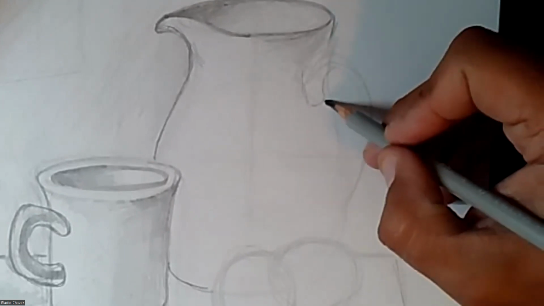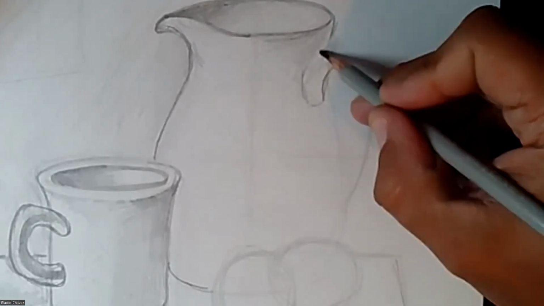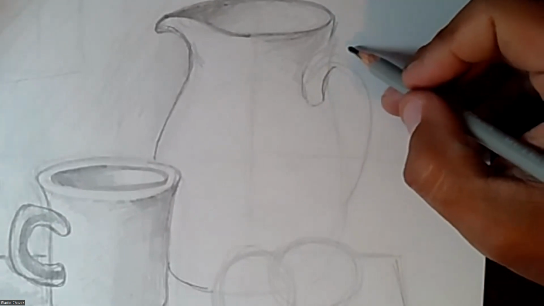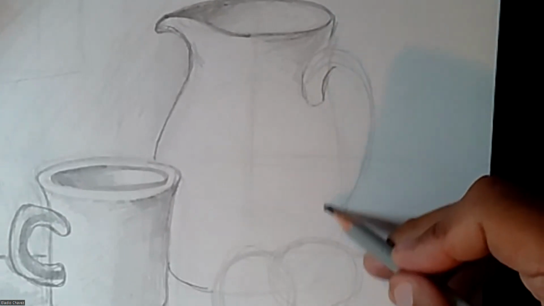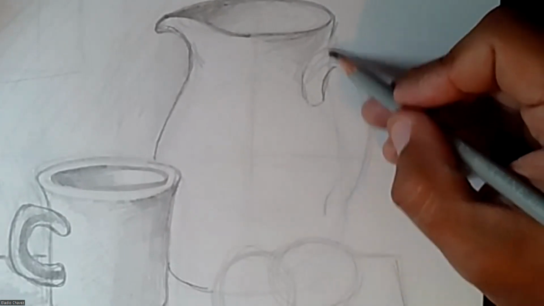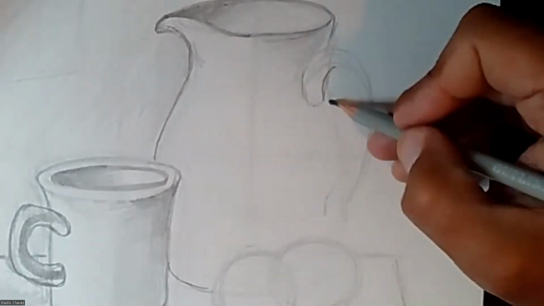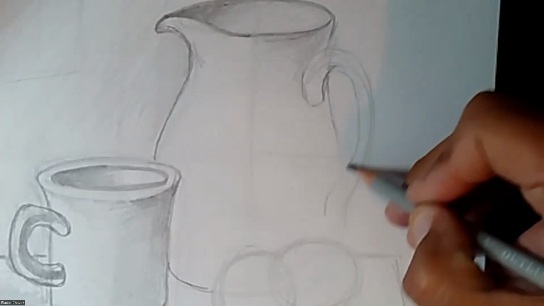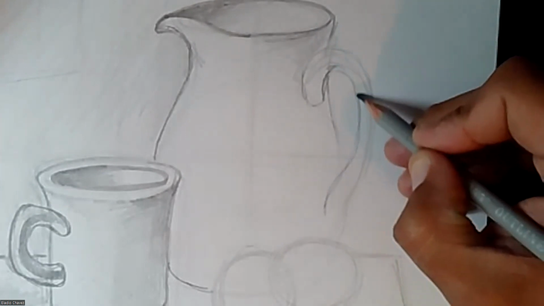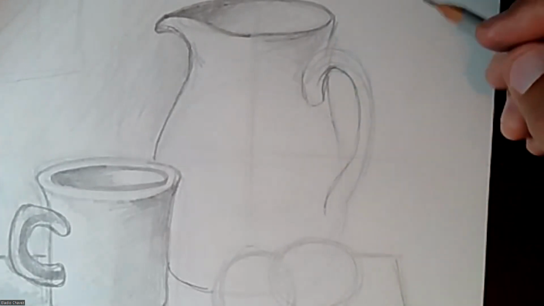All right, there's a little bit of a handle here. The handle on that form as it curves around goes in front and attaches itself to this form. See, I have the form there. So I can see this attach itself to this form, right in there like that.